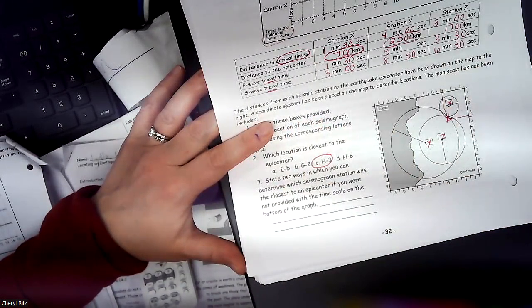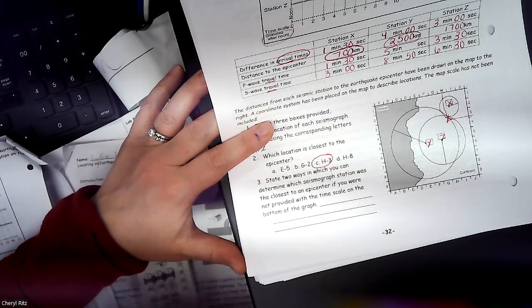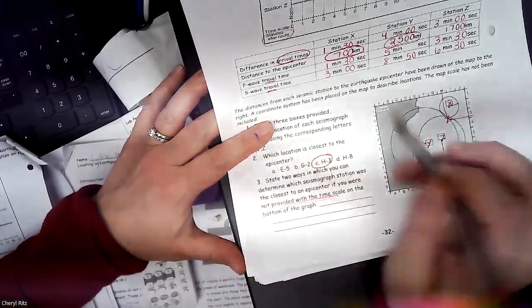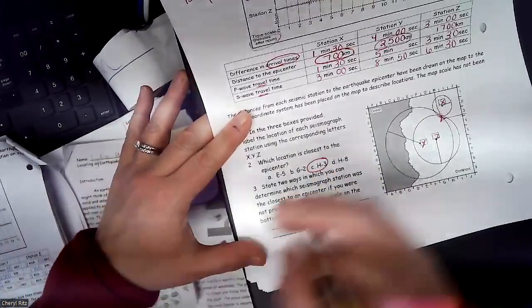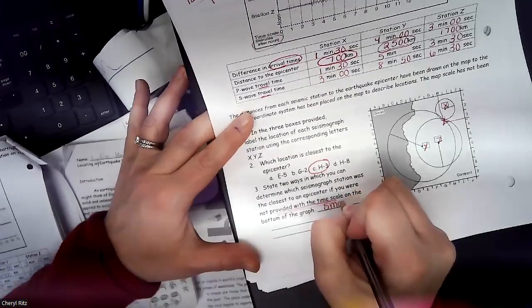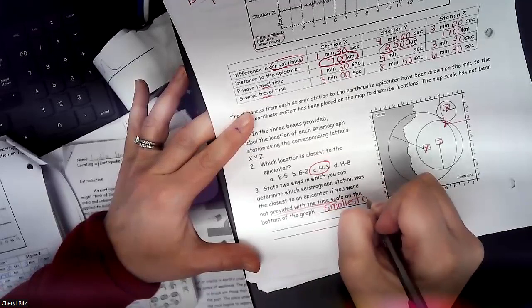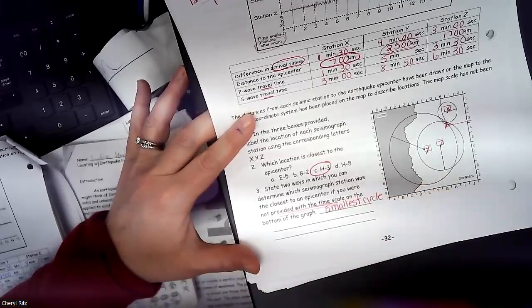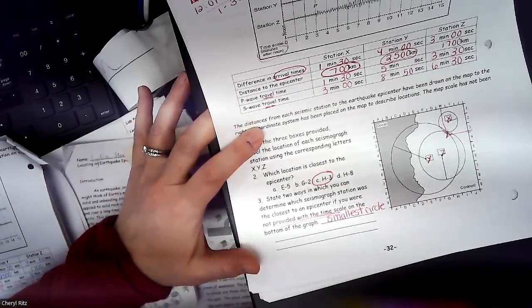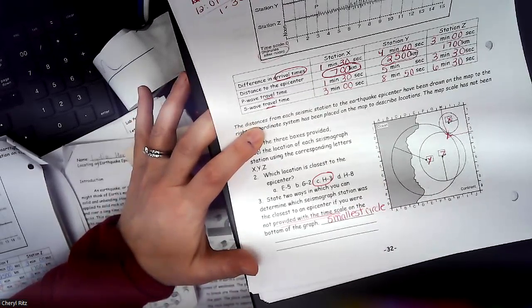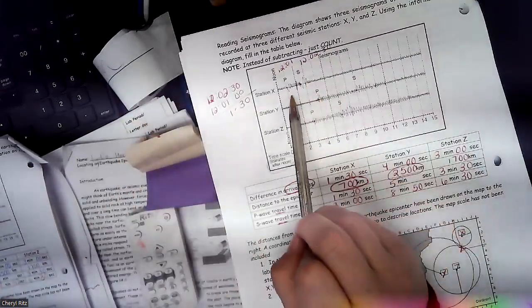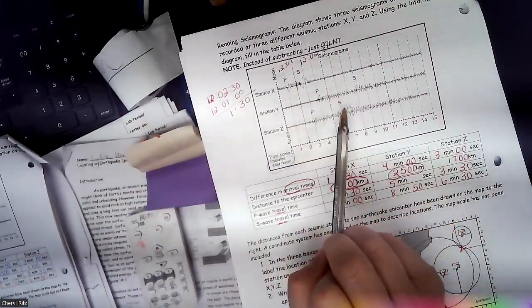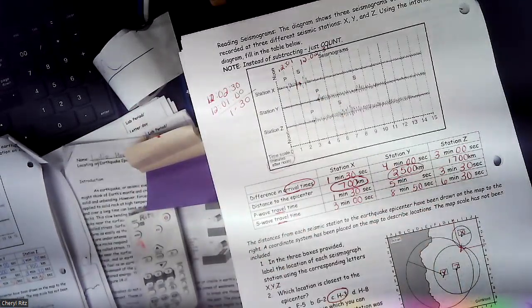How can you determine which one's closest to the epicenter if you were not provided with the time scale? So if you didn't have these times listed, what's one way we could tell? Smallest circle. What's another way? Well, what if we don't have that arrival time and have the numbers? What about station X also shows it's closer to the epicenter than the other 2?